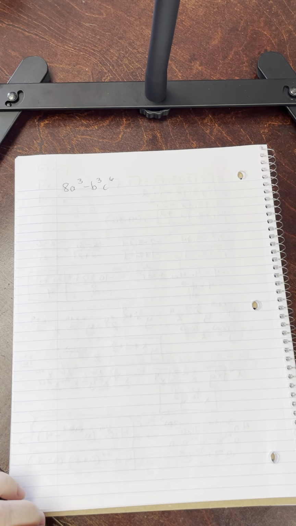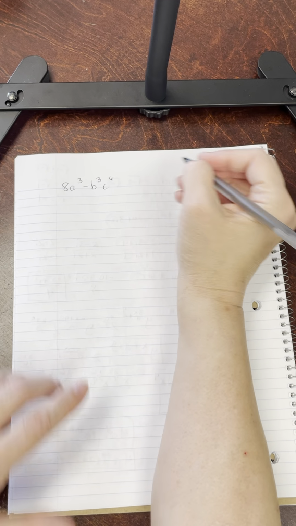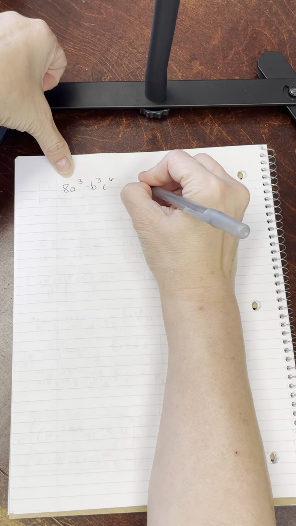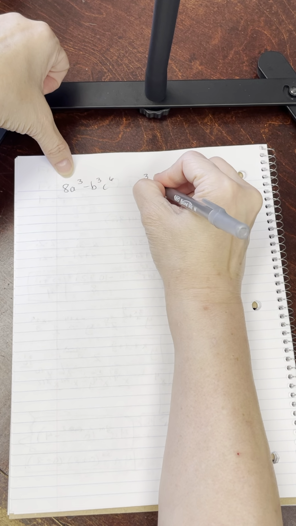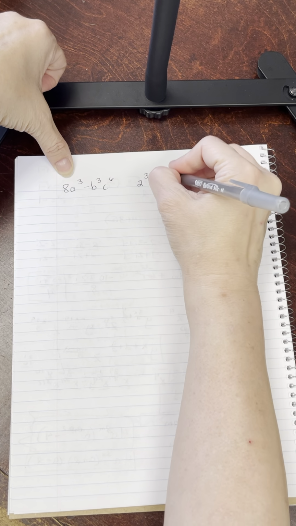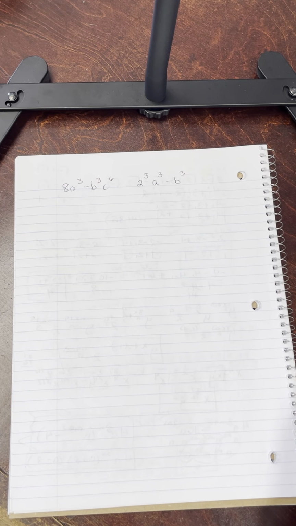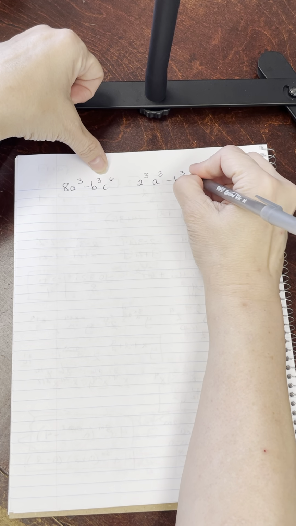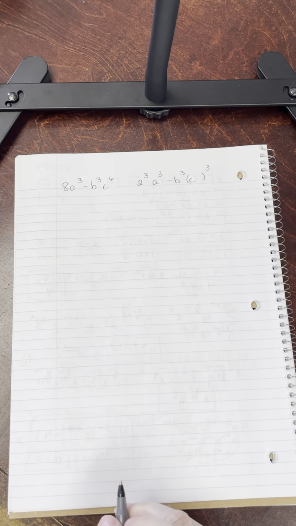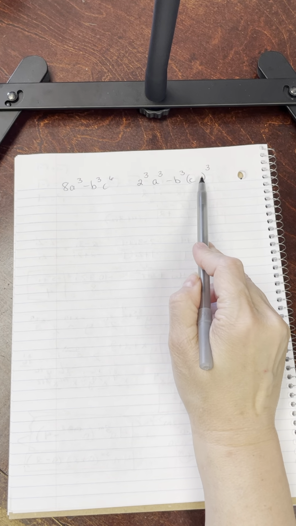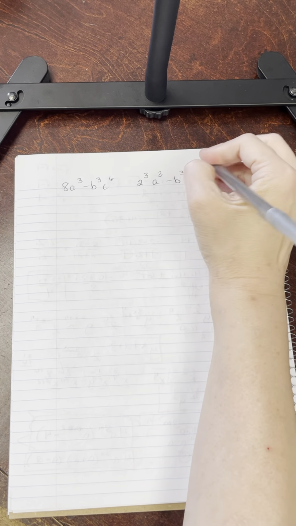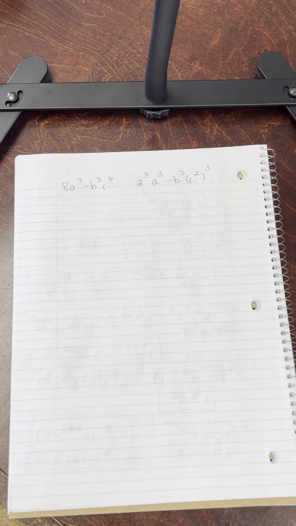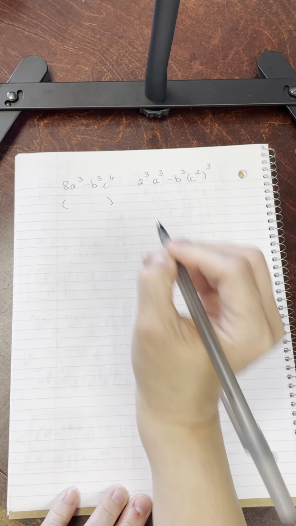There was a formula that you memorized in trig class for this, but first, let's change all of these to have exponents of 3. So 8 is the same as 2 cubed, a cubed is in its cubed format, b cubed is in its cubed format, but c needs to be something cubed. So it's 1 base, 2 exponents implied here, so 3 times what gives me the 6? That's my 2.